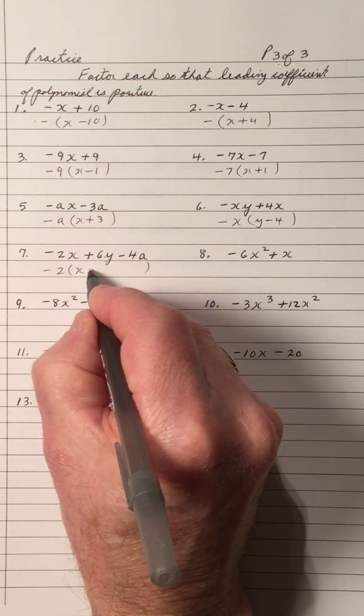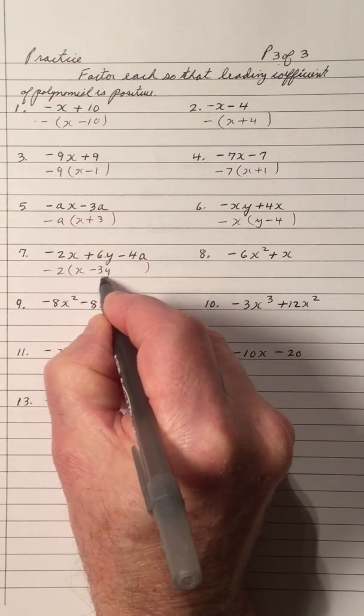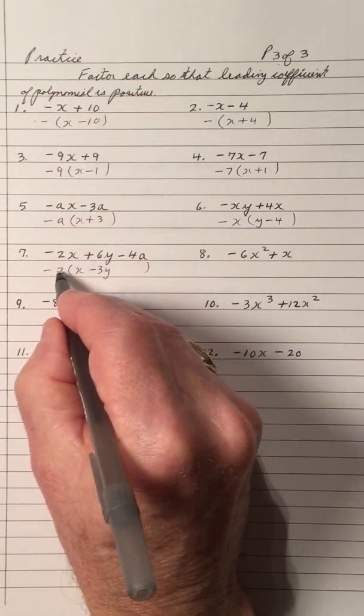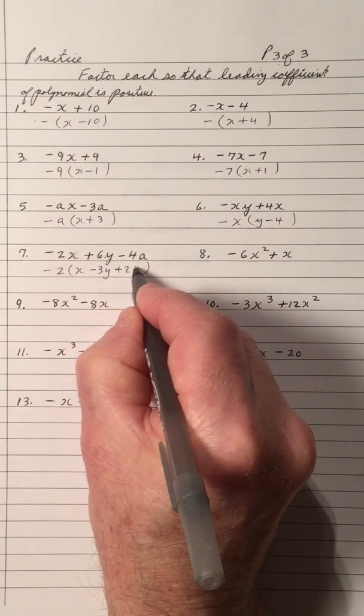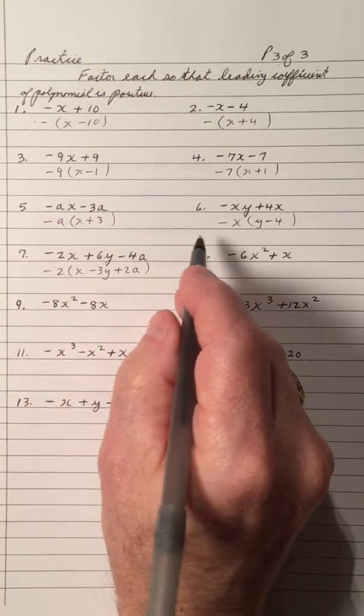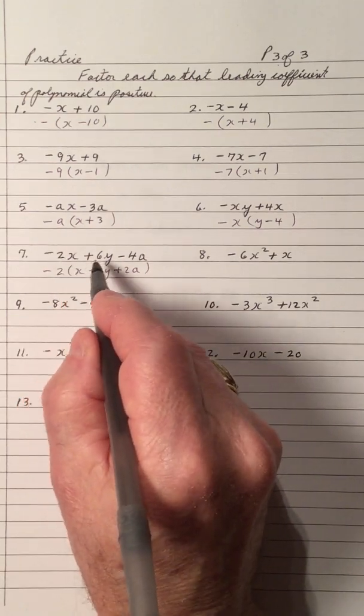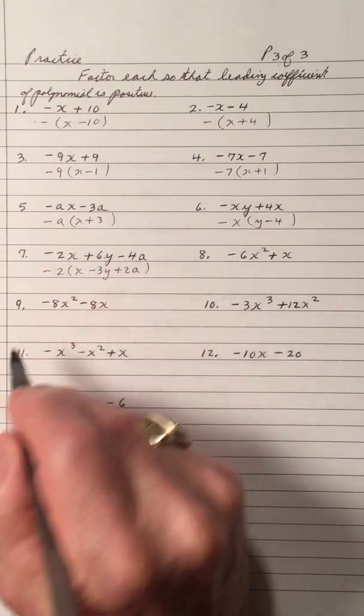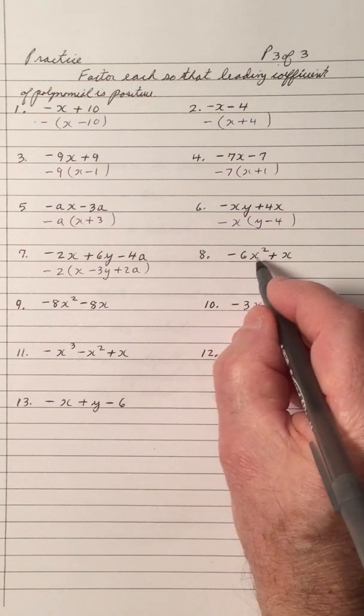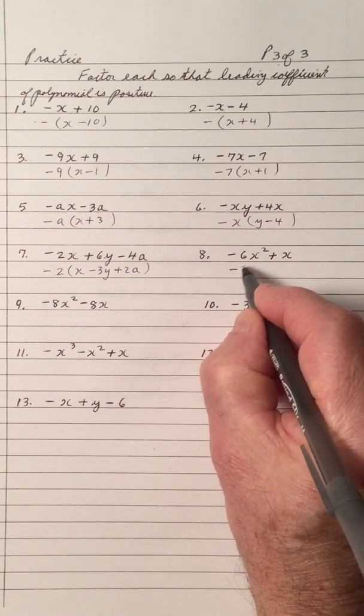6 divided by negative 2 is a negative 3, and I need the y. Negative divided by negative is positive, 2, and I need the a. So just dividing by 2. But notice taking the negative 2 out changes negative to positive, positive to negative, negative to positive. 8, I have a negative 6.